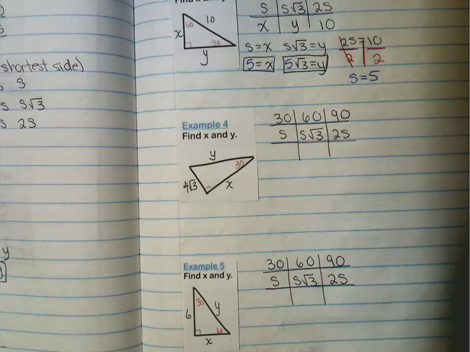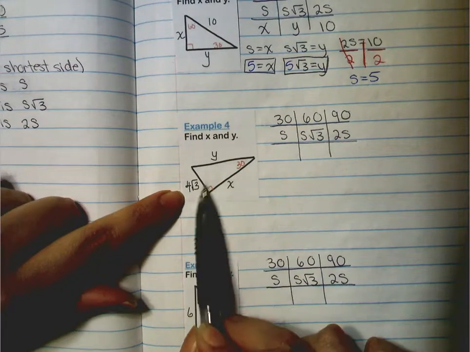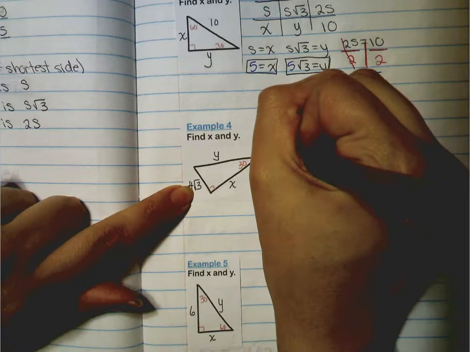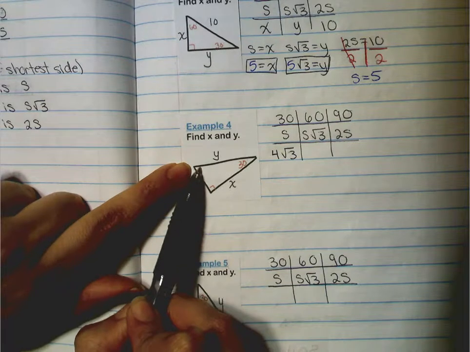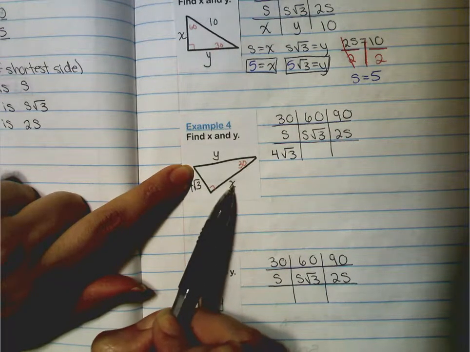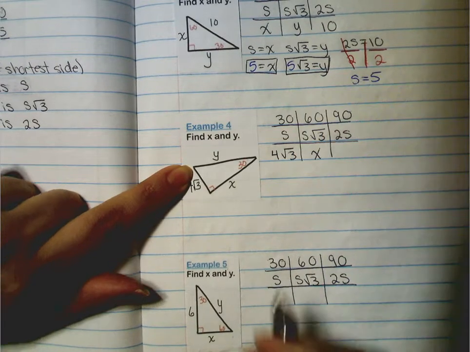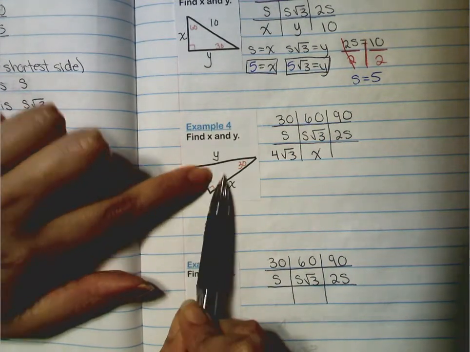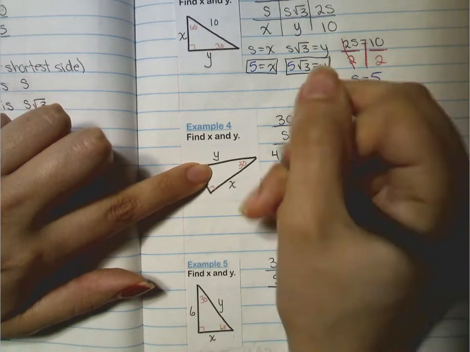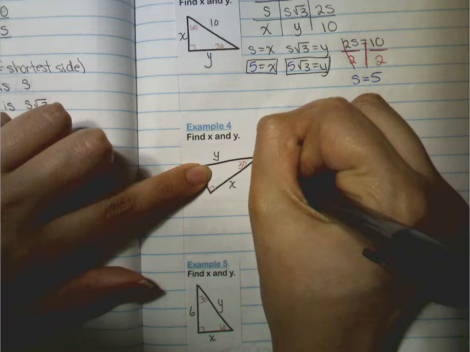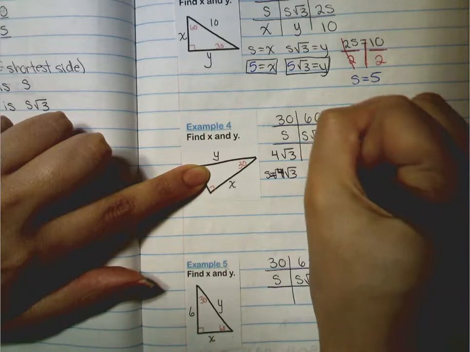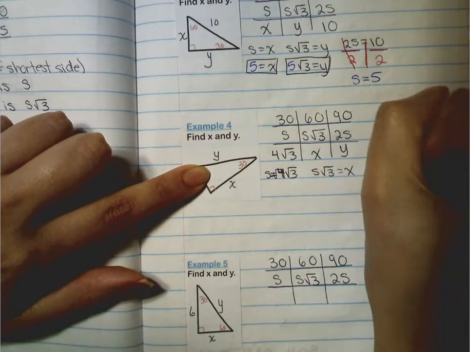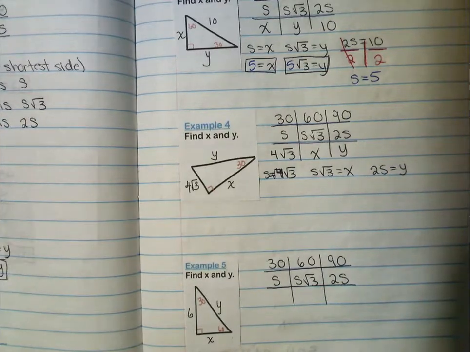Okay, this last 2, I'm working with radicals. Opposite from 30, I have 4 square root of 3. Even though I don't see it, I know this one has to be the 60. So opposite from the 60, that's x. And then opposite from the 90-degree angle, there's a y. So s equals 4 square root of 3. S square root of 3 equals s. And 2s equals y. Those are my 3 equations.